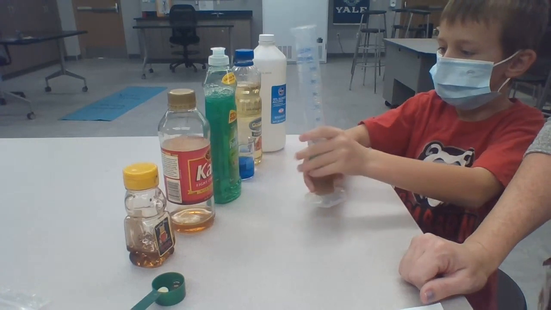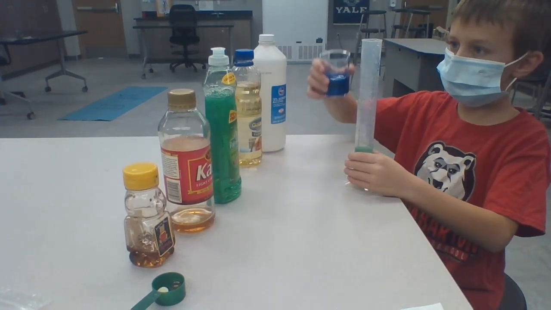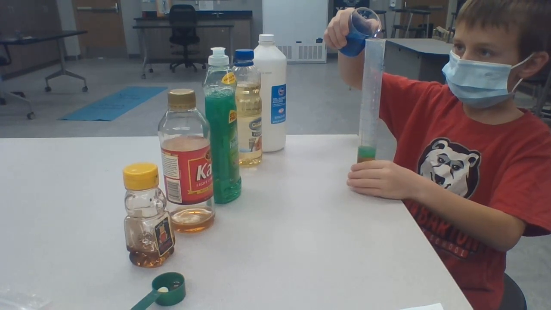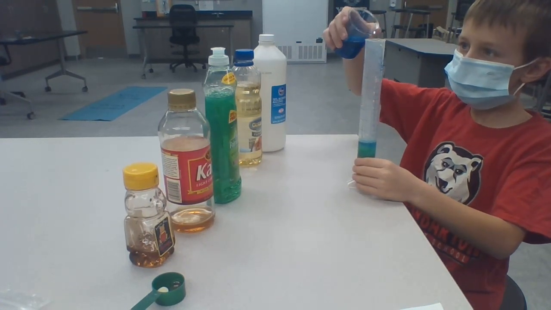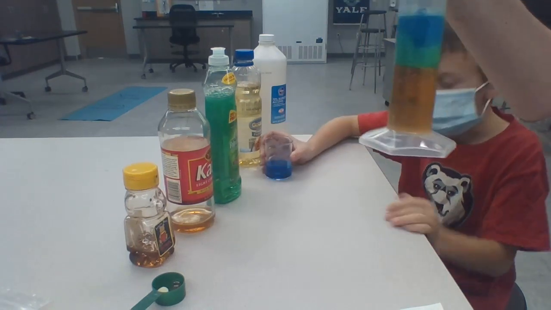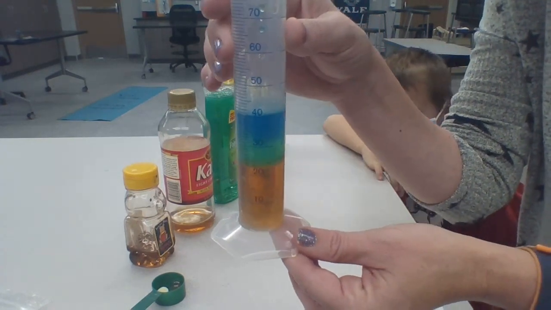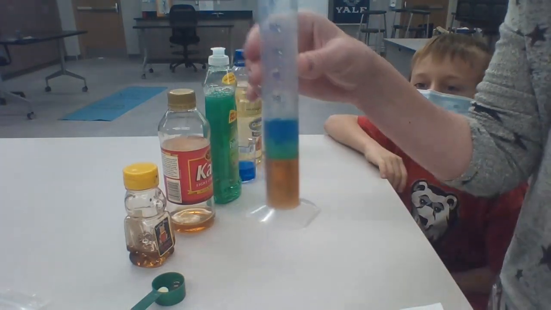Okay, now we're going to add water. We colored it blue just so it's easier to see and to make it more colorful. A little bit more. Awesome. So now if you look, the layers are separating because of density. So here we have the vegetable oil, and then here we have the water layer.